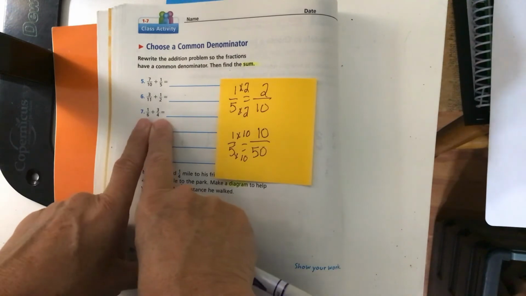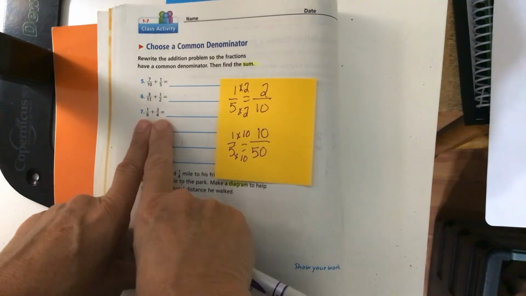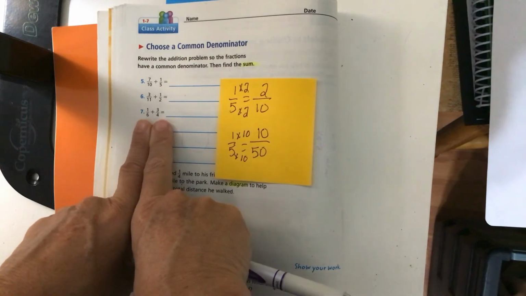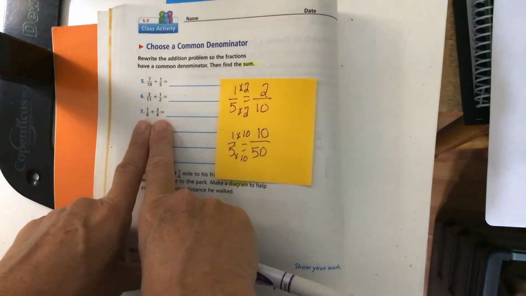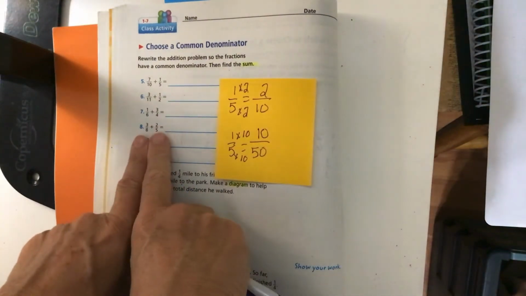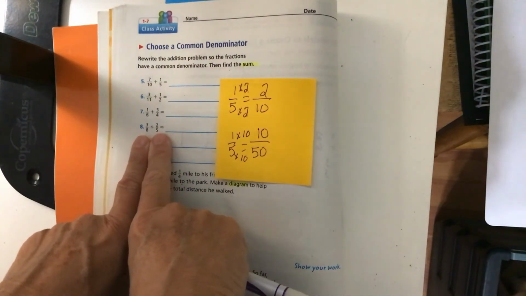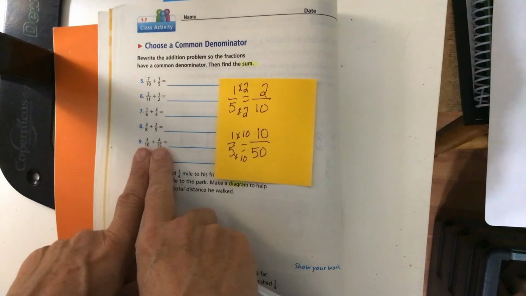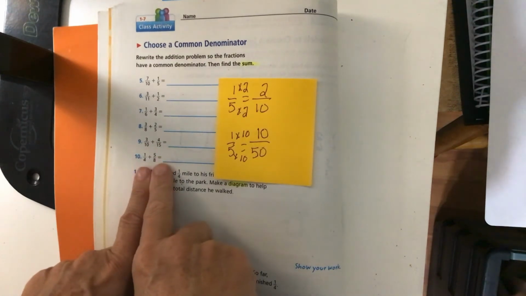Number 7, there's several options here. It could be 12 or 24. So think about that. You can convert them to have a denominator of 12 or 24. This one, you're going to multiply the bottom. 8 times 5, you're going to change both of them to a denominator of 40. I'm going to let you wrestle with 9 and 10.